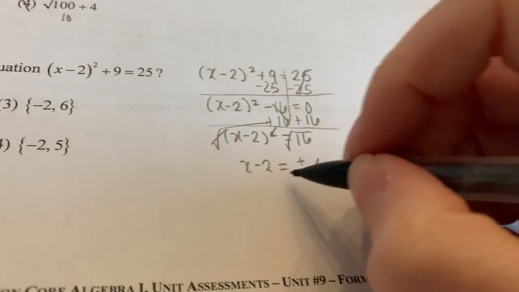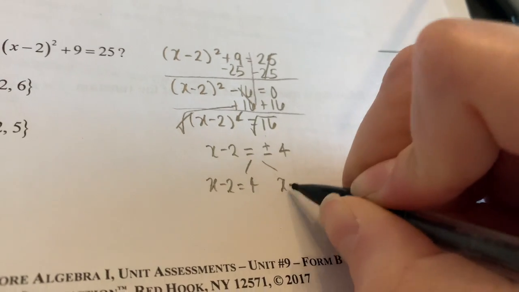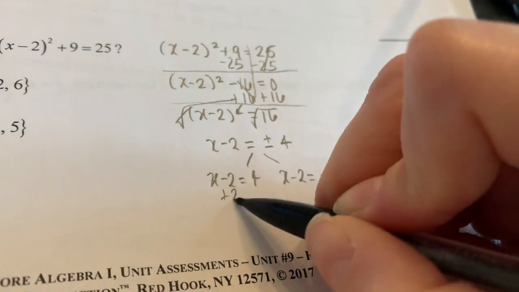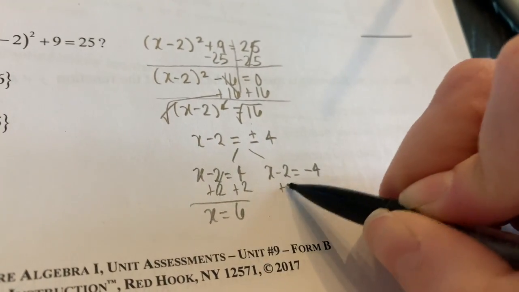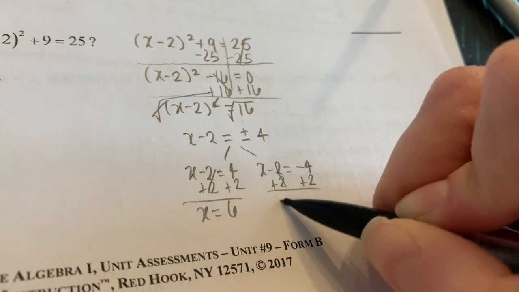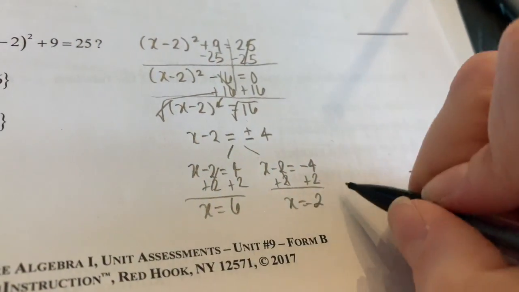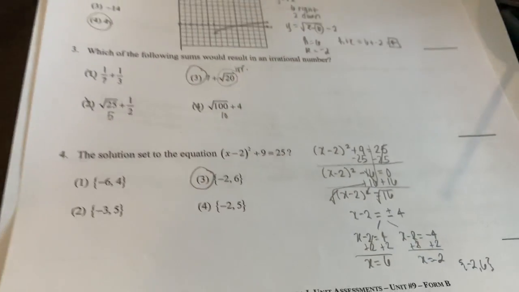So we're going to break it up. X minus 2 equals positive 4, and x minus 2 equals negative 4. Adding 2 to both sides, I find my first zero is 6. And on the other side, it is negative 2. So my solution set is negative 2, 6, which is choice 3.